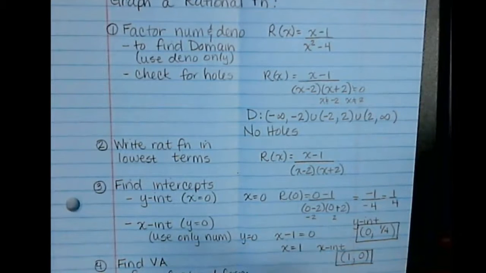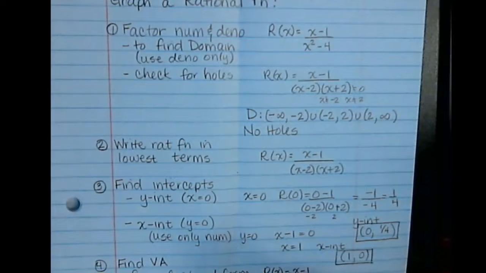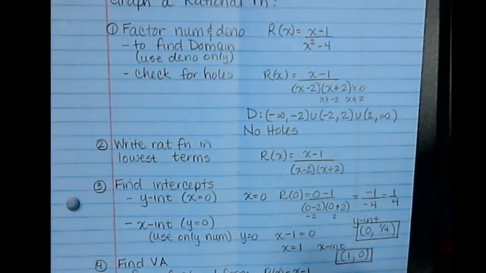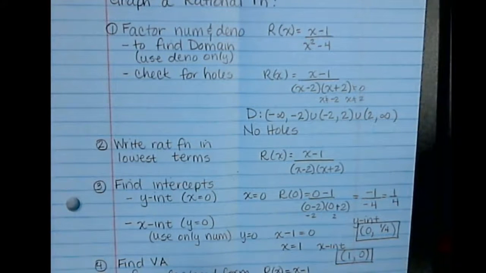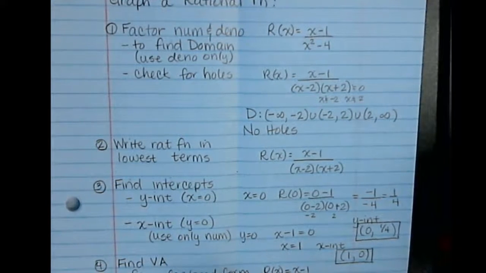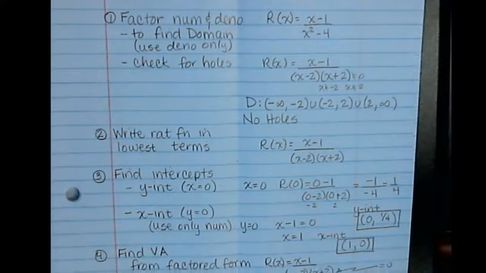So in our case, when we have r of x is x minus 1 over x minus 2, x plus 2, we're only looking down here at the denominator and setting it equal to 0. So we're going to find x is equal to 2 and x is equal to negative 2, and these are our vertical asymptotes. So again, I want to find these and graph these when the time comes.